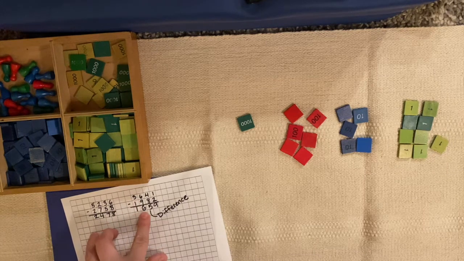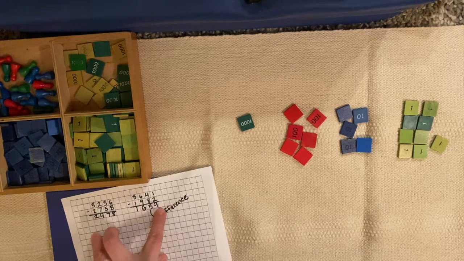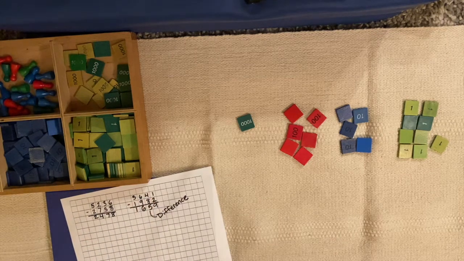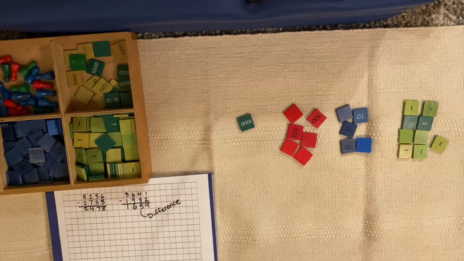So is 1,659 smaller than 3,641? Yeah, it is. So that means that we're on the right track. The difference in our subtraction problem always needs to be smaller than the minuend. Okay? All right, guys. Well, cool.